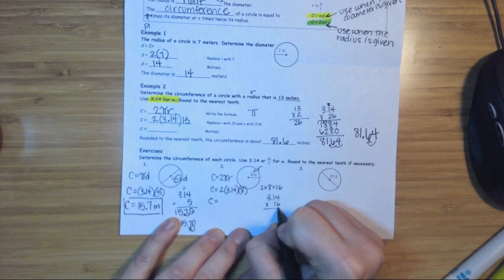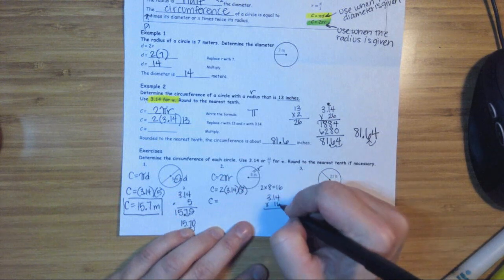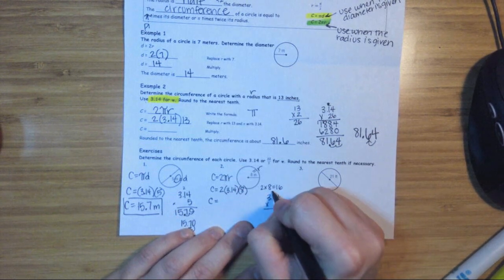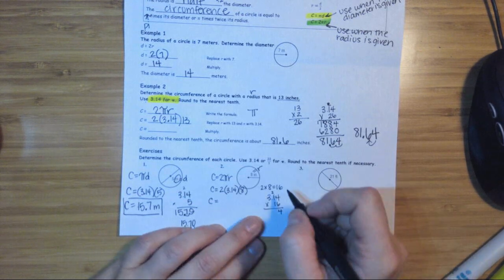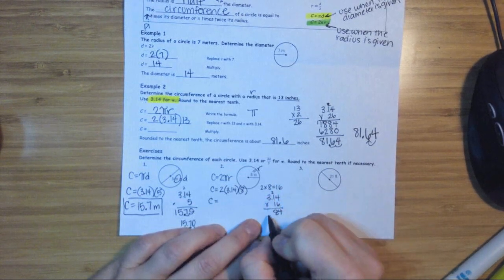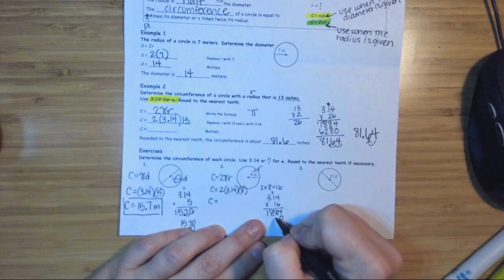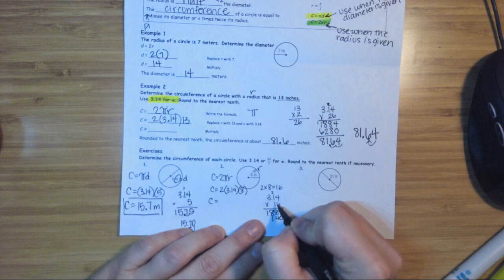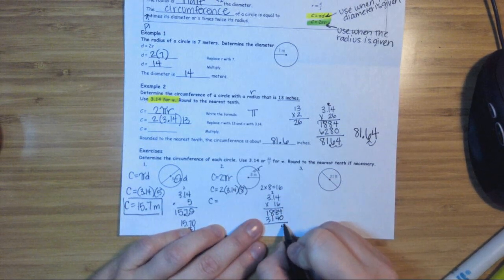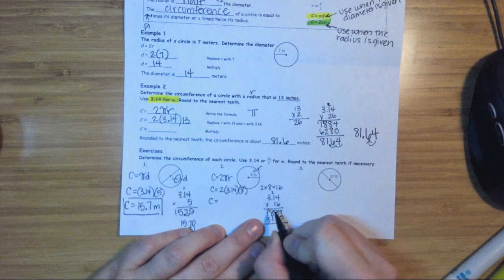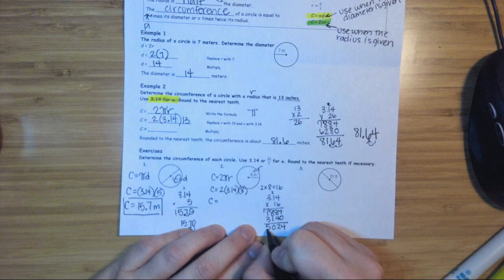3.14 goes on the top because it has more digits. 3 digits, 2 digits. This one goes on top. 6 times 4 is 24. 6 times 1 is 6. Plus 2 is 8. 6 times 3 is 18. Add your 0. 1 times 4 is 4. 1 times 1 is 1. And 1 times 3 is 3. Add down. 4 plus 0 is 4. 8 plus 4 is 12. 1 plus 8 plus 1 is 10. And 1 plus 1 plus 3 is 5.